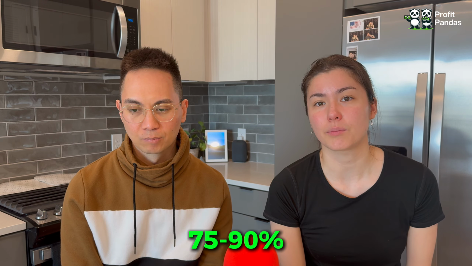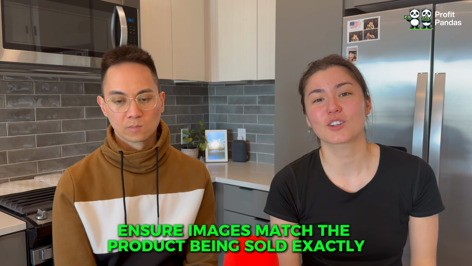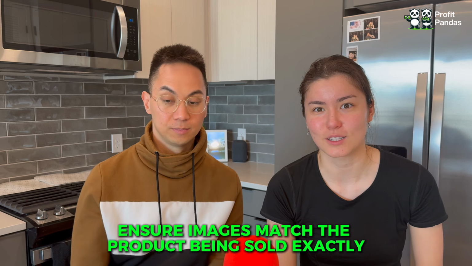Make sure too that the product is taking up 75 to 90% of the product frame, because obviously you don't want a little tiny product and then a big white screen. It won't pop as well. Something that we found helpful is to optimize the product names on the image that you save, so it's easier to find when you are organizing your SKUs. And the last thing is, of course, make sure the image actually matches the product that's being sold.